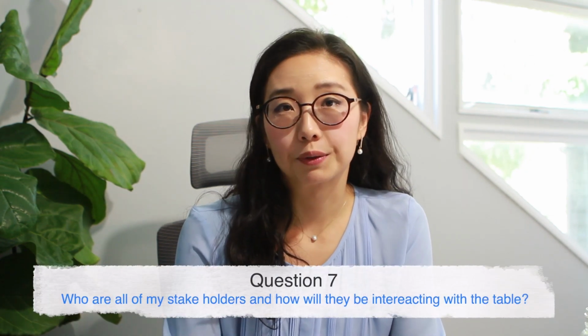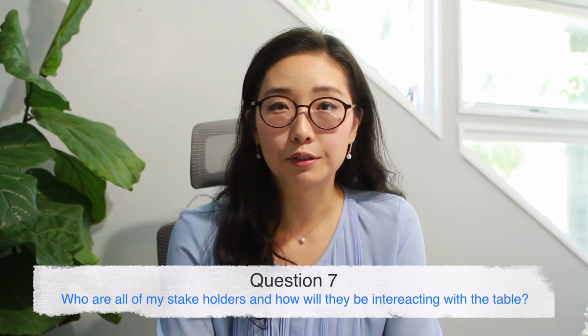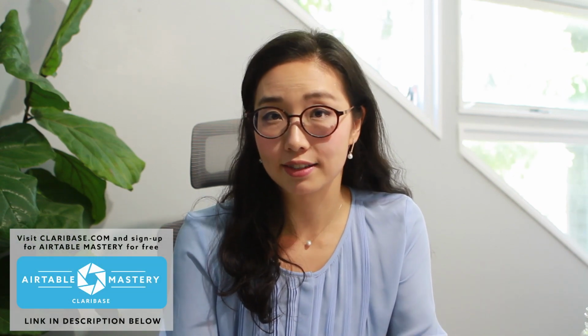The seventh question you will ask is, who are all of my stakeholders in this process, and how will they be interacting with the Airtable? Very often, when you're building a large process inside of Airtable, you're going to have multiple teams that touch this database. For example, you might have a sales team where the data originates from, so they will be entering the data as they're on their sales calls. Once that opportunity is turned into a deal and the client has signed, then you might pass them on to an account manager. So there's a handoff there between the sales team and the account management team.